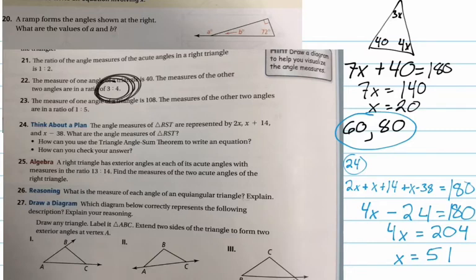Get caught up here. Maybe I'm moving fast. I want to make sure to get to number 32.